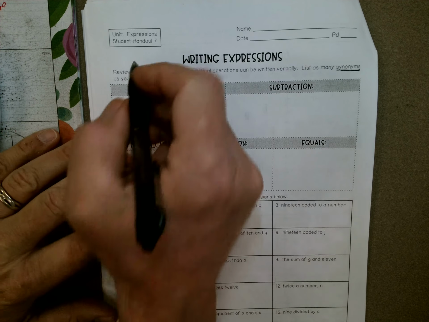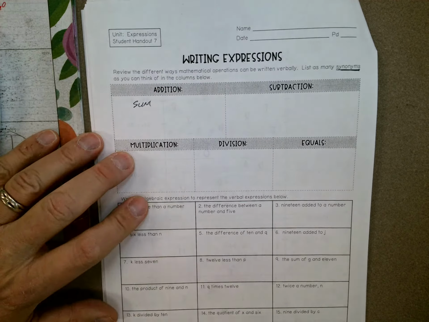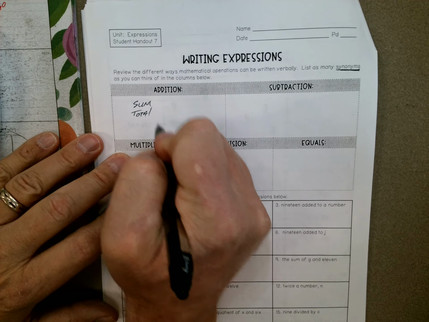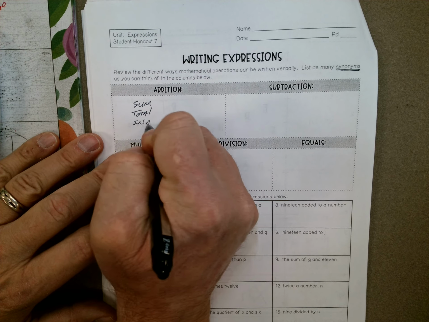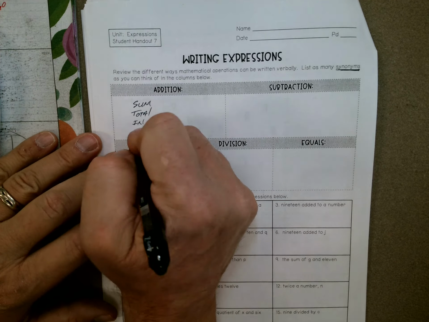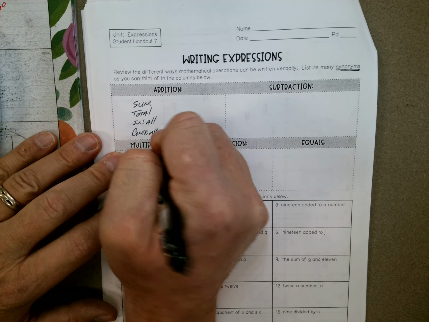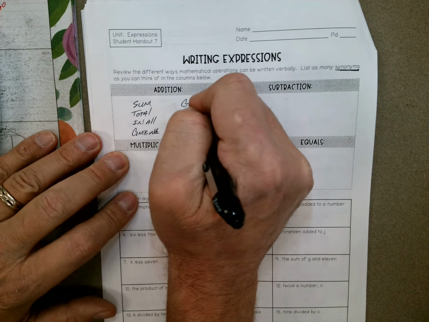So what are some words that tell us to add? Well, one would be sum. Sum is the answer to an addition problem. How about total? In all. All right, those are just telling us to add. Combine. Gain, that might be one.